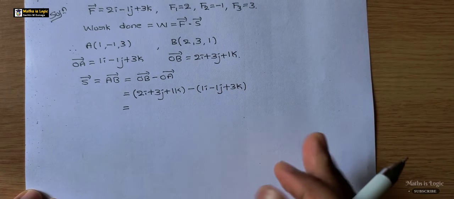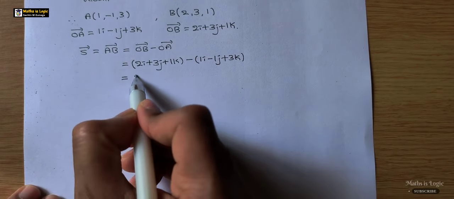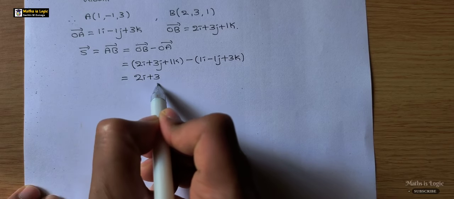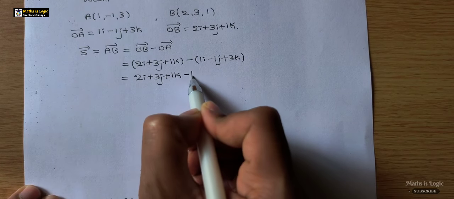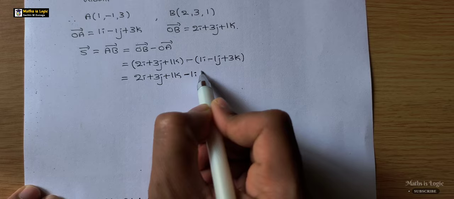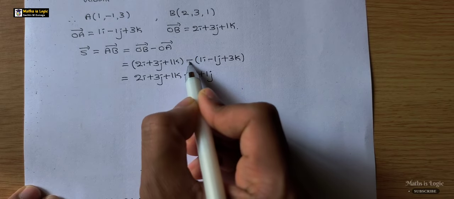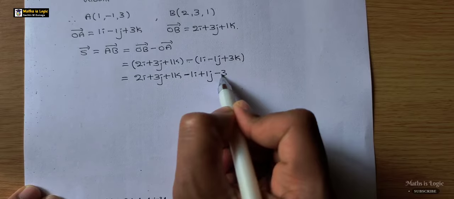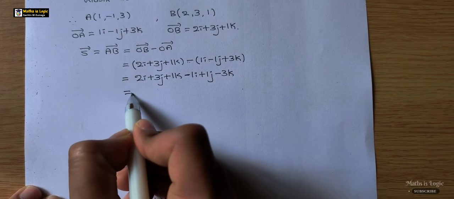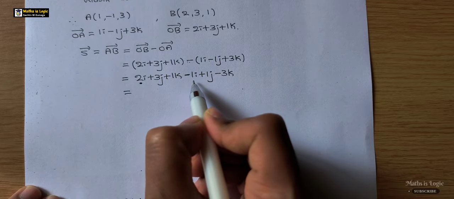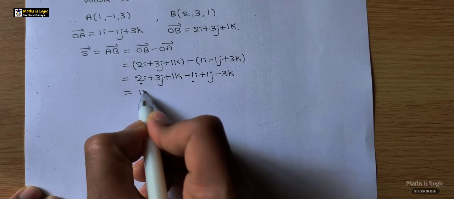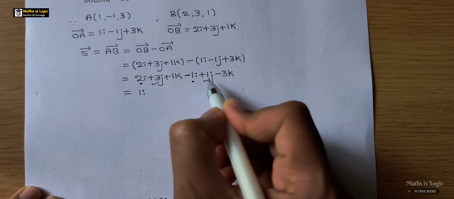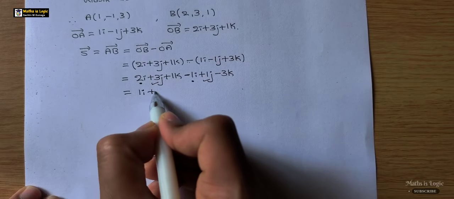Open the bracket: 2i plus 3j plus 1k, minus into plus is minus 1i, minus into minus is plus 1j, minus into plus is minus 3k. Now add i with i term: 2 minus 1 is 1i, j with j term: 3 plus 1 is 4j.